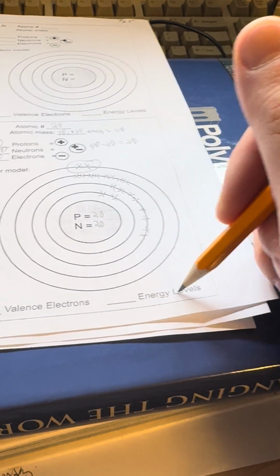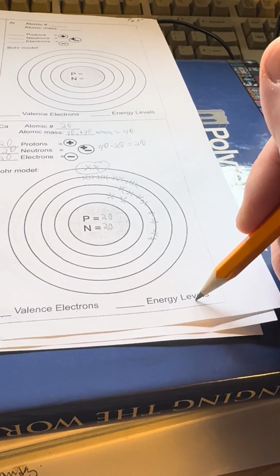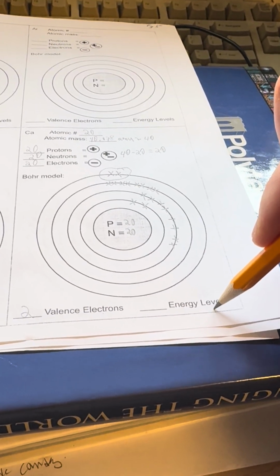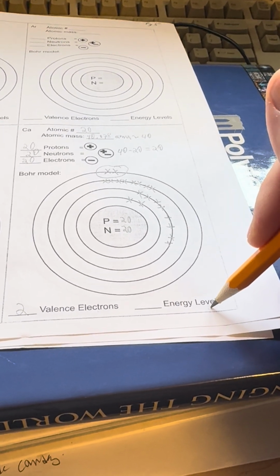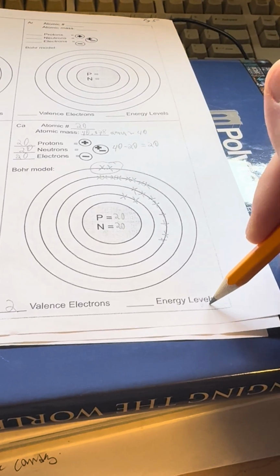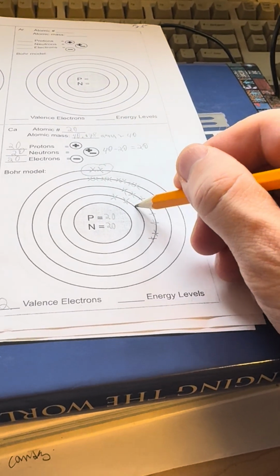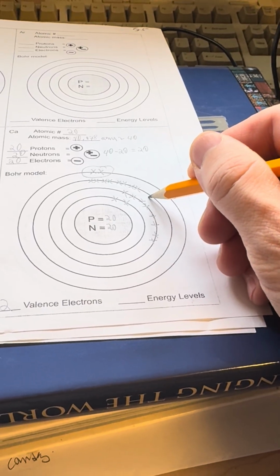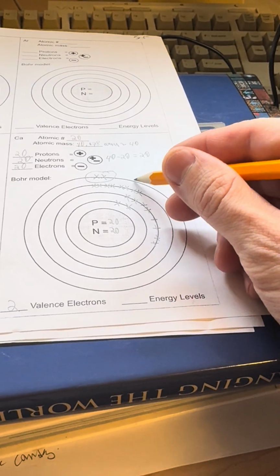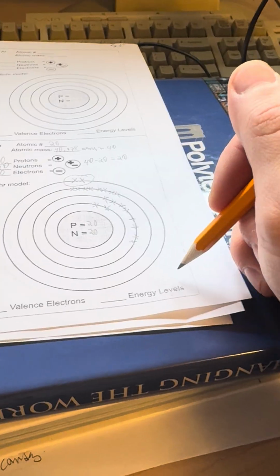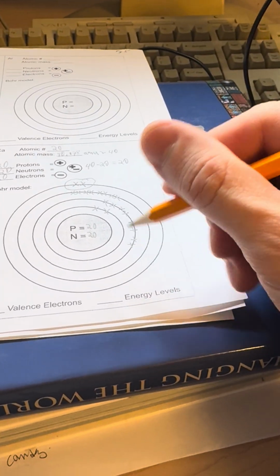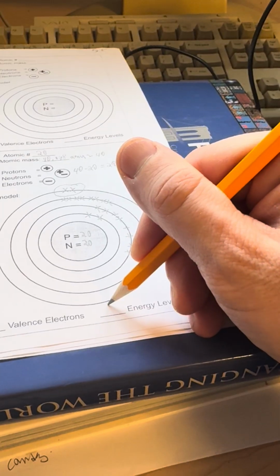Now, what this is asking us, energy levels, another way to ask this is, how many rings in this diagram contain X's or electrons in them? So we have one ring that has X's or electrons, two rings that have X's or electrons, three rings that have X's or electrons, and finally, four rings that have X's or electrons. So the total number of energy levels that are filled with electrons or X's is 4.